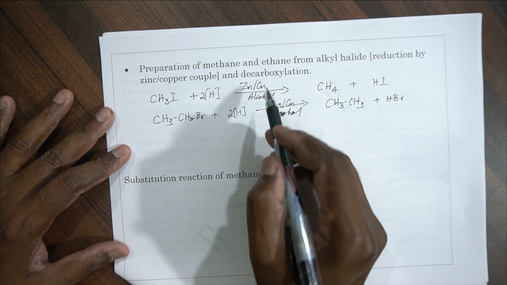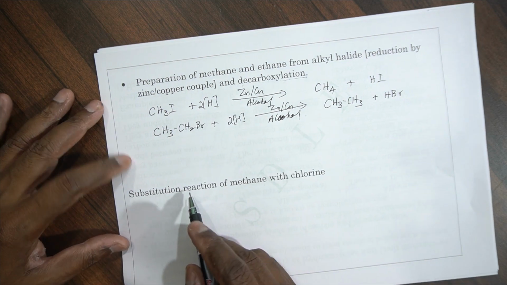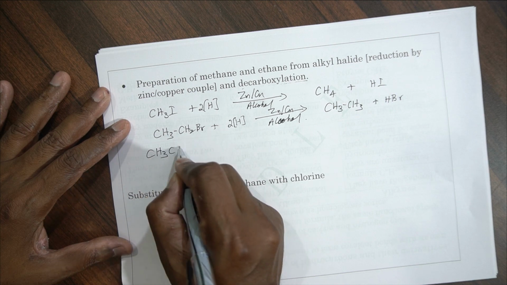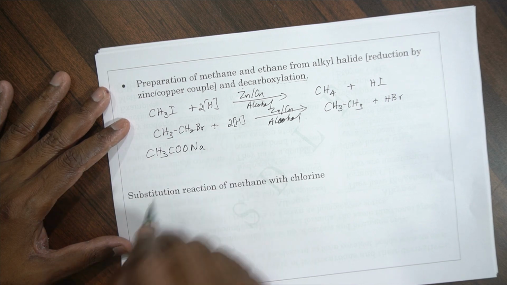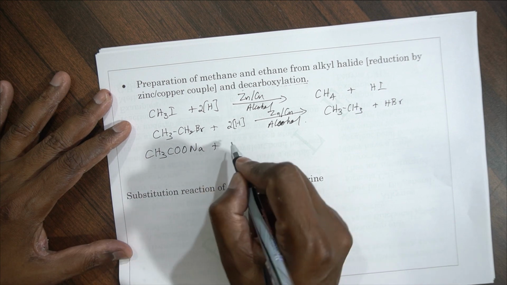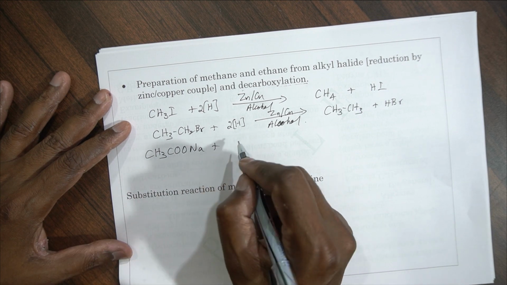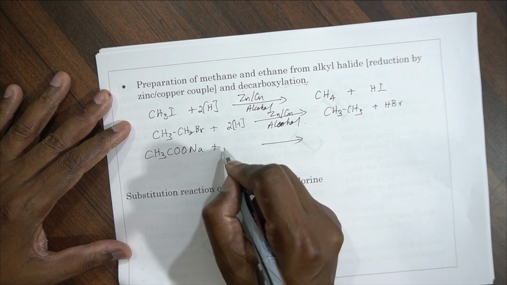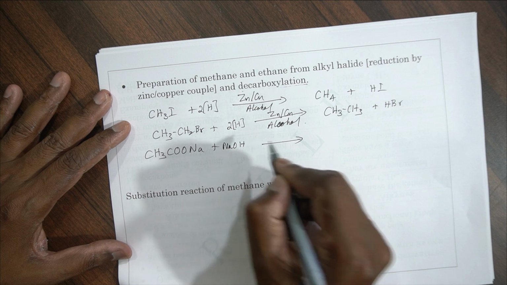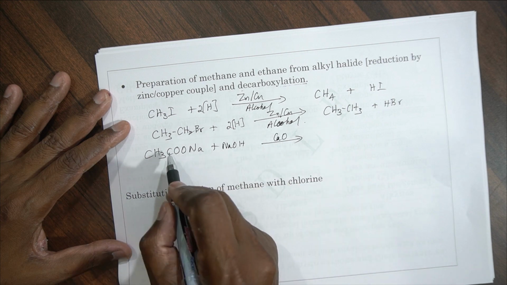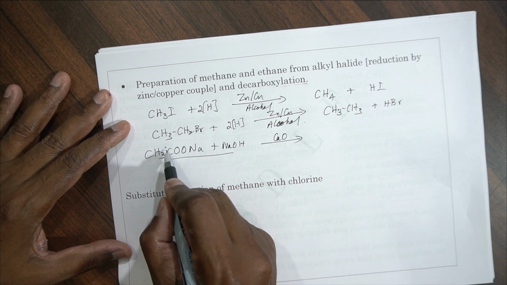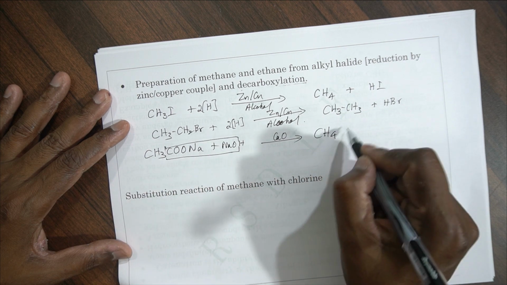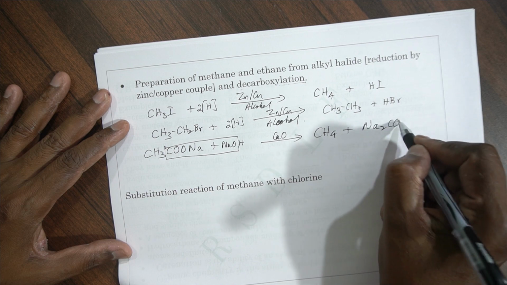And then decarboxylation is another reaction where we take the sodium salt of the carboxylic acid, example CH3COONa, sodium acetate, reacting with soda lime. What is soda lime? Caustic soda and quick lime. So NaOH, and quick lime is calcium oxide. So we have decarboxylation. This carboxylic group is totally removed. So you get CH4 and Na2CO3.